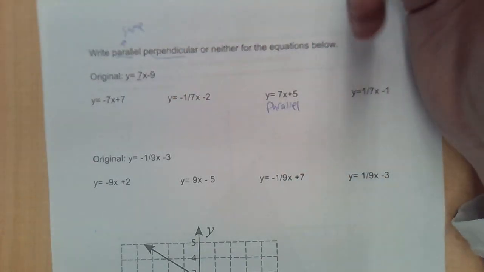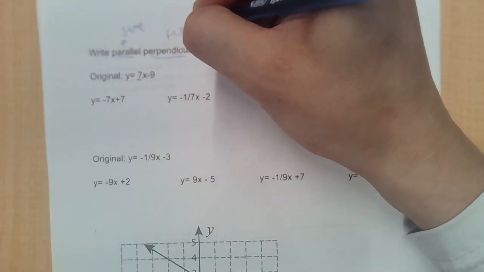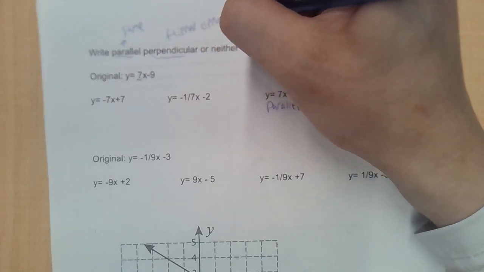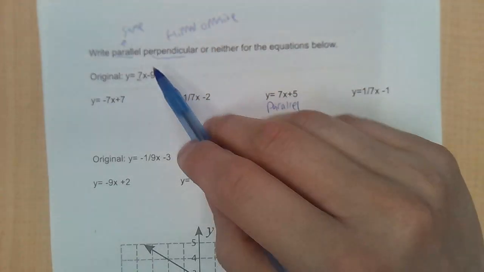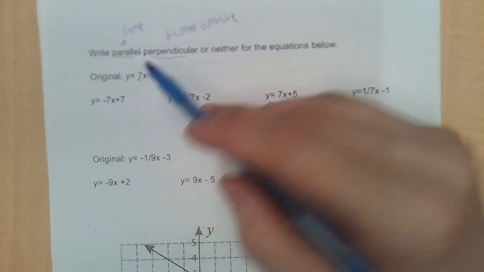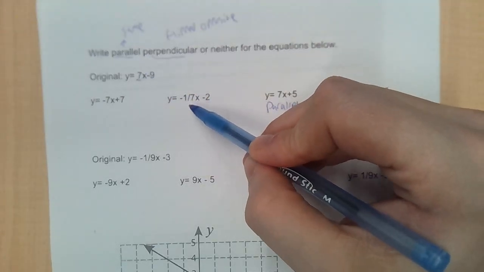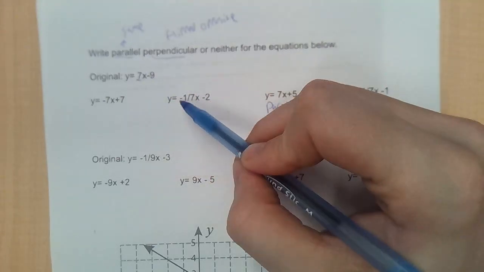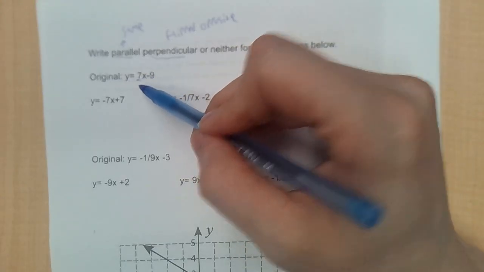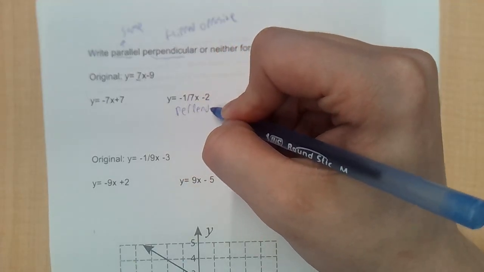Perpendicular is going to be flipped and opposite, or opposite reciprocal, however you've learned it. So it's flipped and it is opposite. That means positive goes to negative, and 7 flips to 1 over 7. The sign changes and the fraction flips. Remember, this is really 7, or 7 over 1. So this is our perpendicular slope.